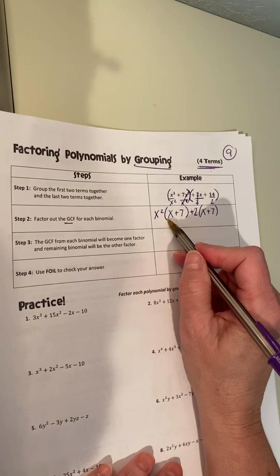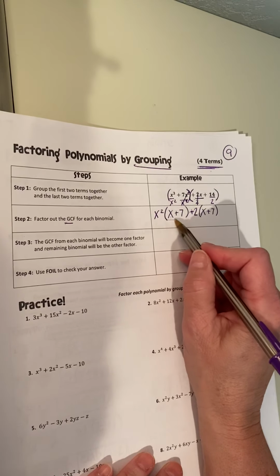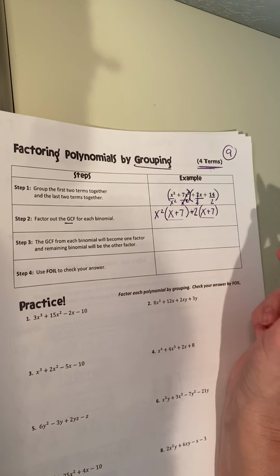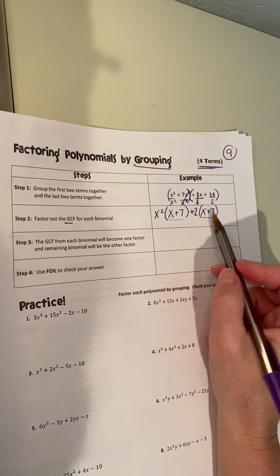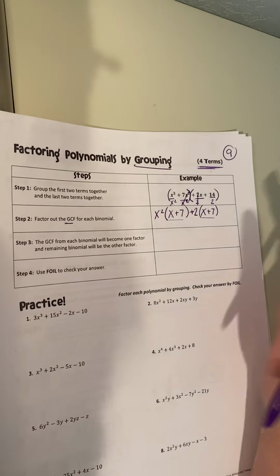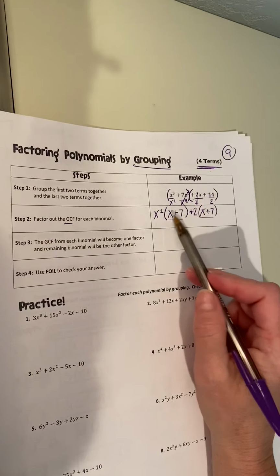Notice that the binomials that are in the parentheses are exactly the same. It's not a coincidence. It's supposed to be like that. In fact, if they're not the same, then you've done something wrong. They have to be the same.